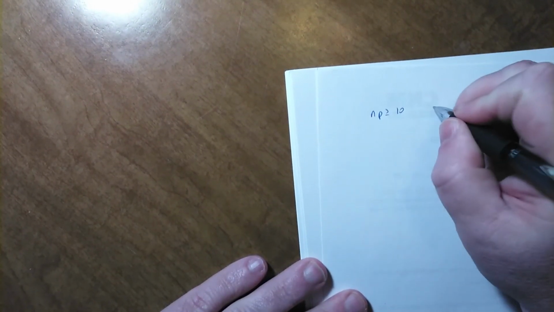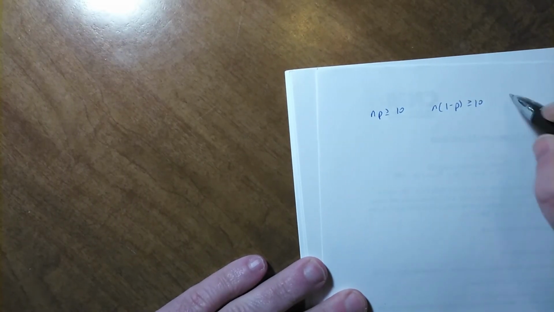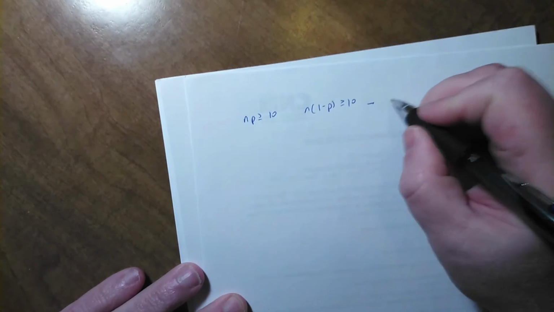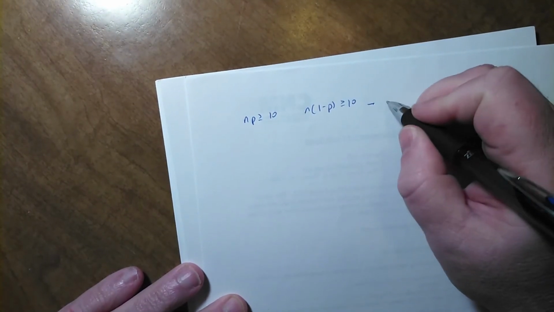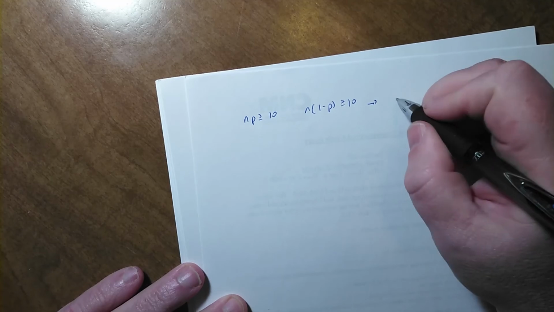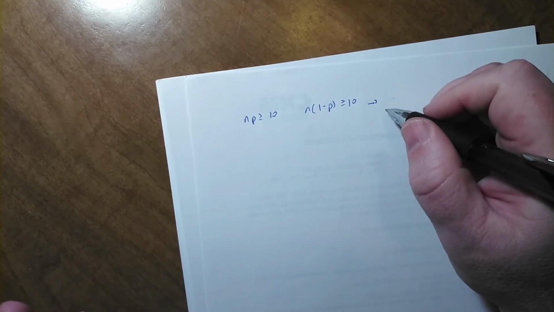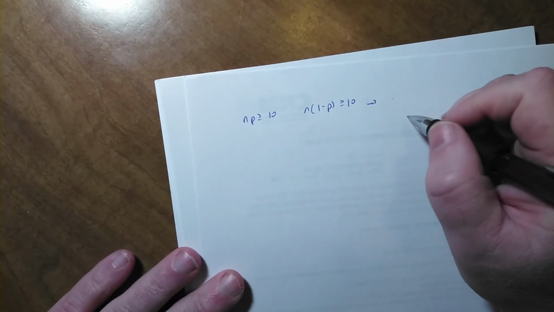Okay, so the reason why we do that, so np must be bigger than 10, and n times 1 minus p must be bigger than 10. Your book is actually rather conservative when it comes to this. A lot of books use 5. Okay, so this was kind of an arbitrary choice here, but they went with 10. We're going with 10. That's the rules.